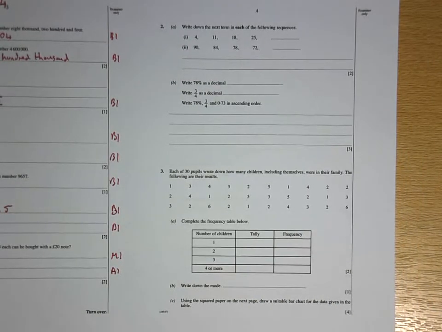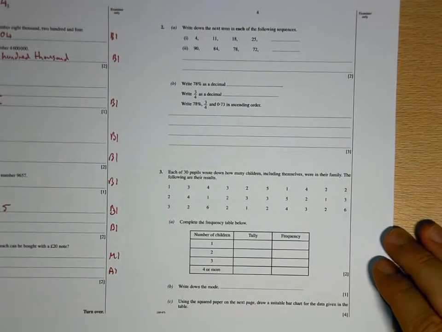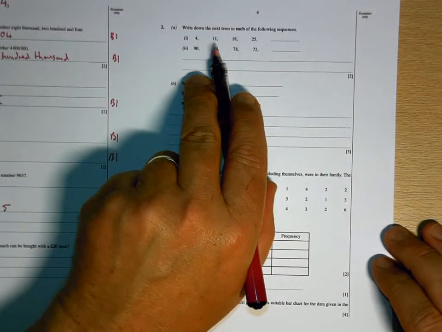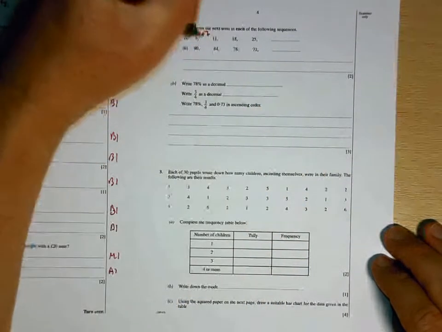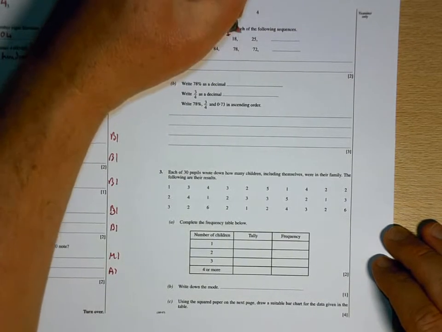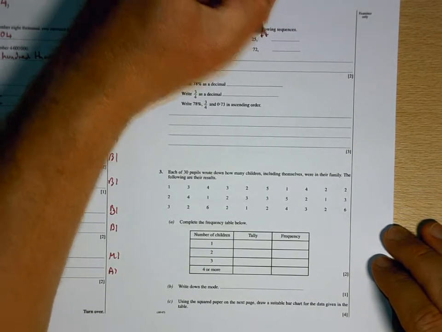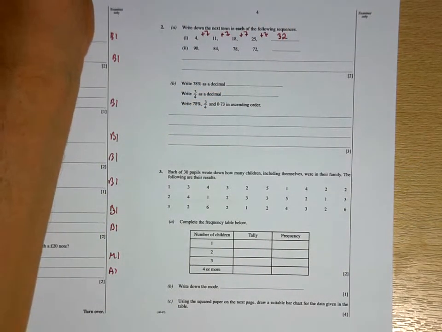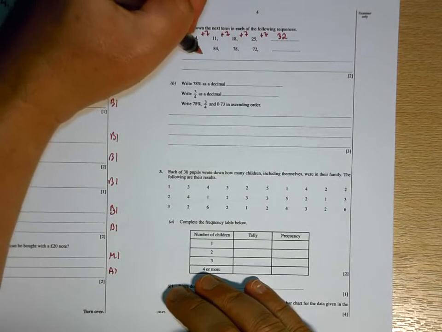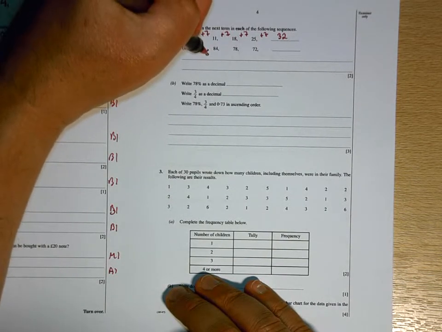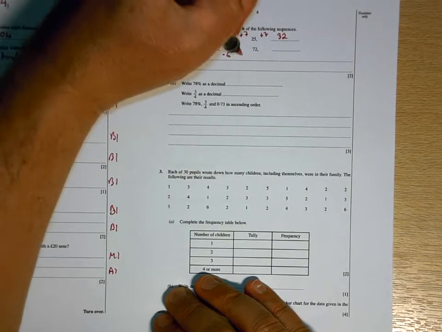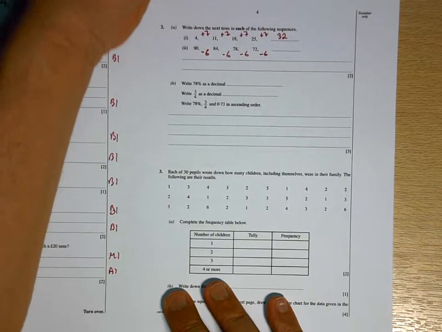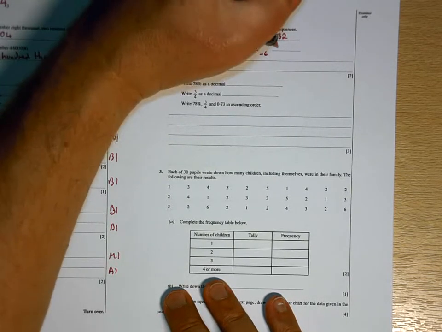Question 2. Write down the next term in each of the following sequences. So you look at what's happening each time. In the first gap, there's a gap of 7. In the next one, there's a gap of 7. In the next one, there's a gap of 7. So there must be a gap of 7 coming up. So the next number will be 32. With this one, it's going down by 6, and again by 6, and again by 6. So it's going to go down by 6 again, which would take you to 66.